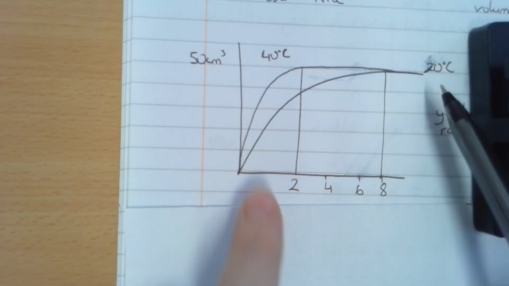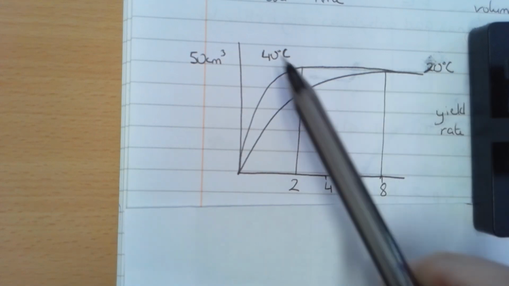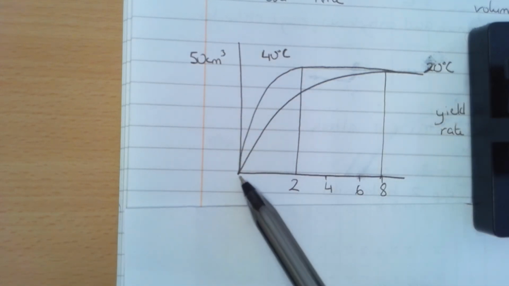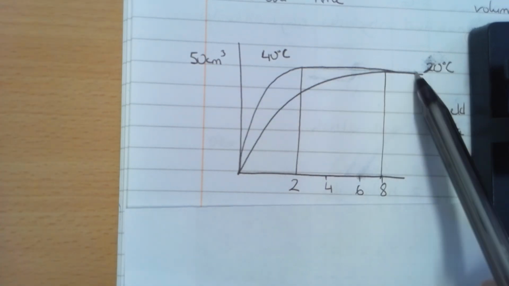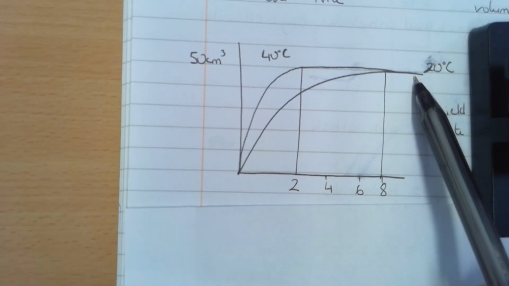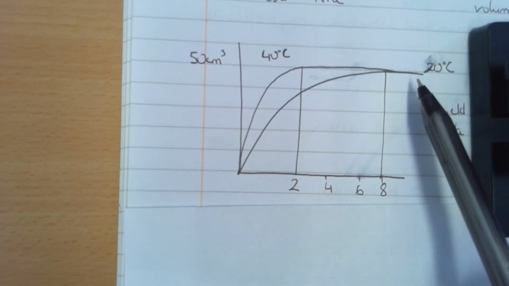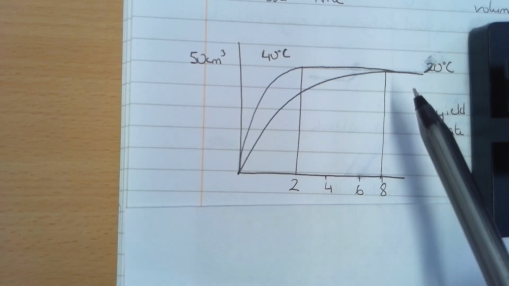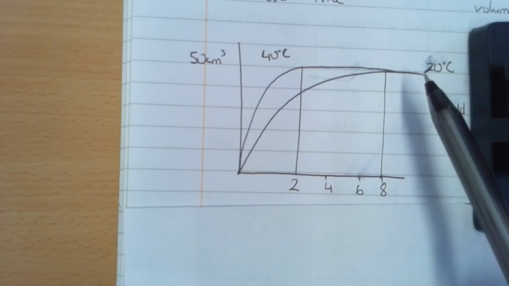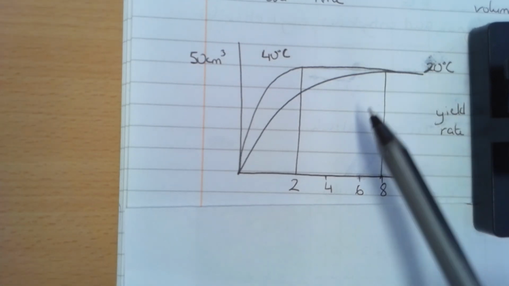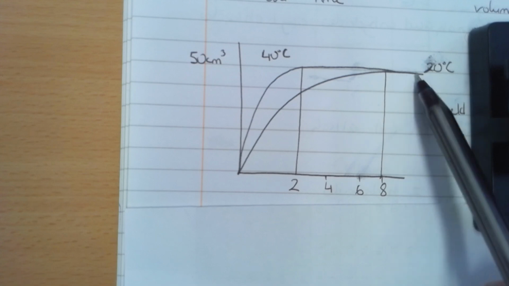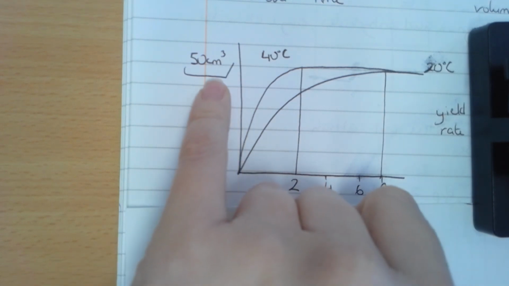So I've got two peaks here. I've got 20 degrees and I've got 40 degrees. And you can see that the 40-degree one is steeper to show me that it's faster, but that they both level out at exactly the same place. This tells me that the yield is the same. Okay, so remember, if you're baking a cake, baking at a higher temperature doesn't give you more cake, you just cook the cake quicker. So both of them should level off at the same point, and I'm saying they both produce 50 centimeters cubed in total.